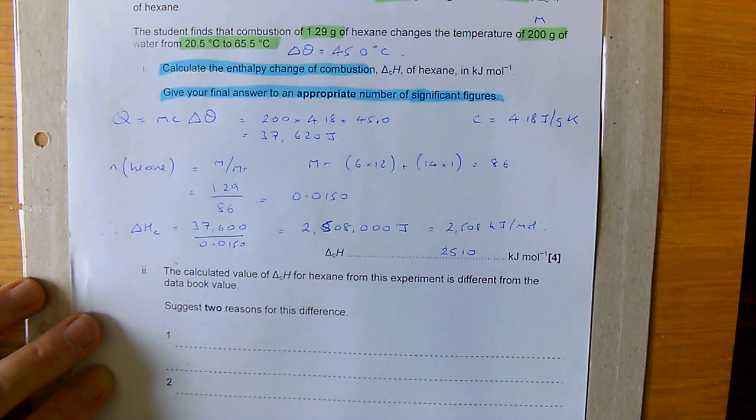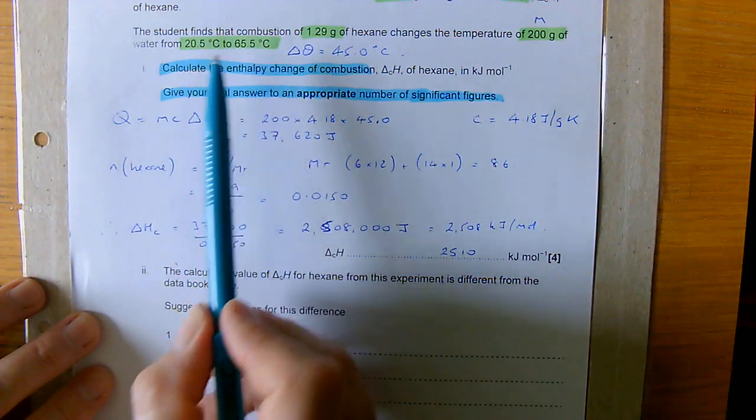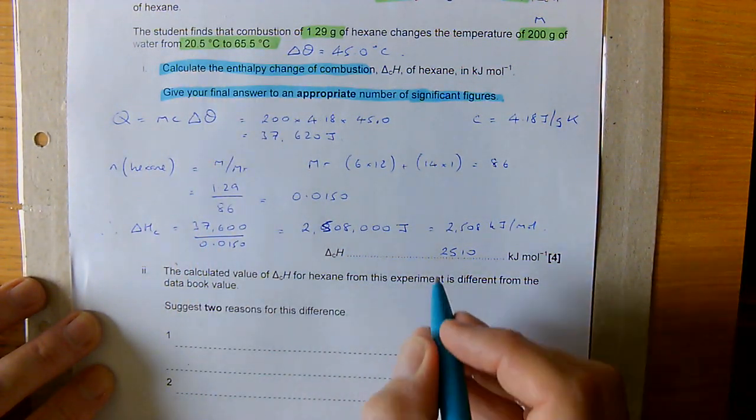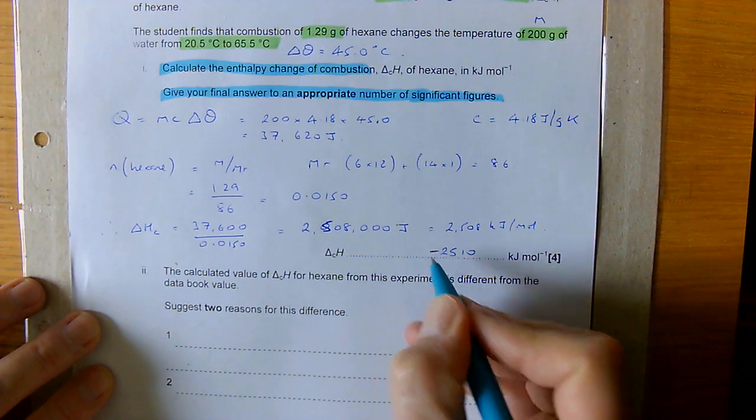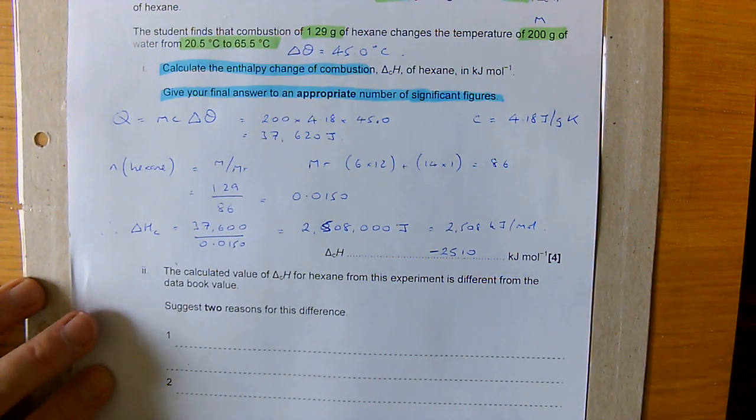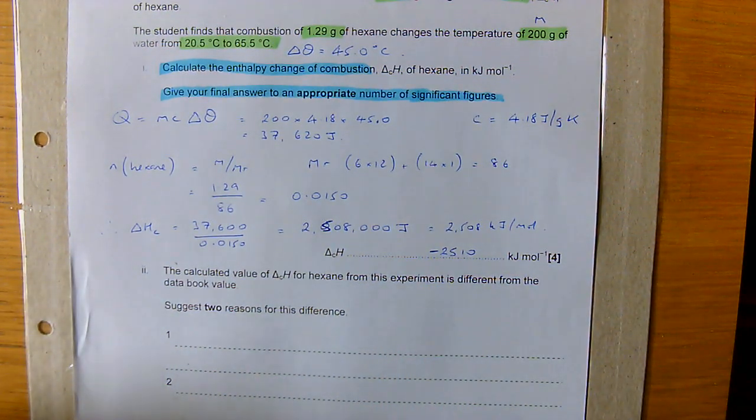Not quite finished. This is an exothermic reaction. I'm heating up the water. That's how I know it's exothermic. The temperature of the water is going from 20.5 to 65.5, and we know that exothermic reactions have negative values of the enthalpy. So I have to make sure that I get the sign correct. So my answer is minus 2,510 kilojoules per mole.